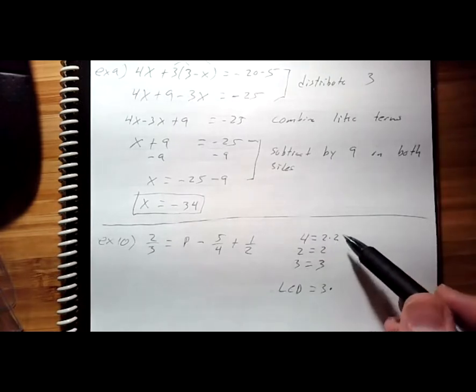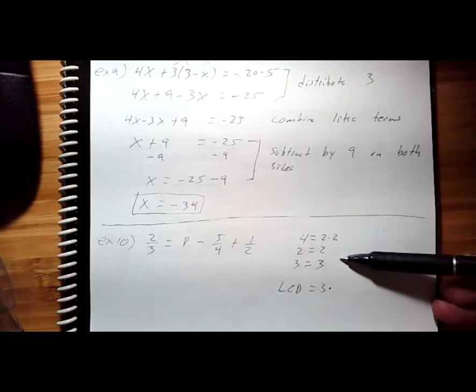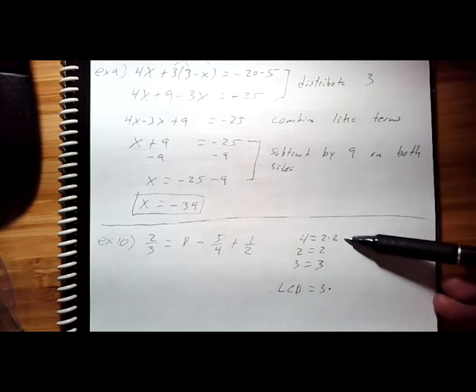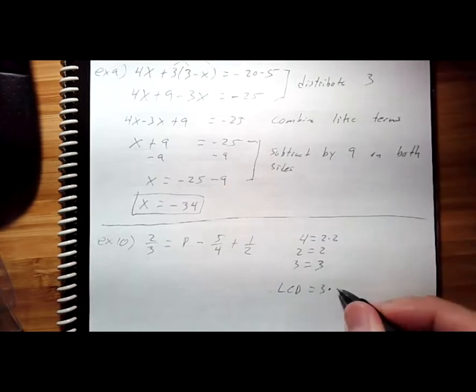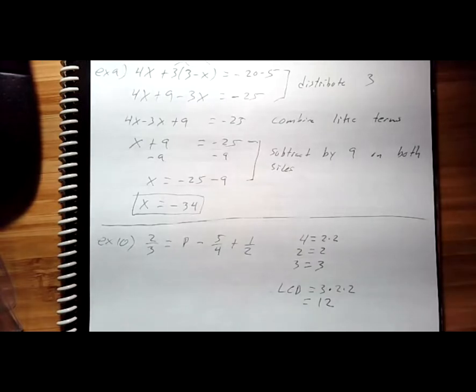So we got to count the most number of 2s that appear. So here we have 2 2s, 1 2, and 0 2s, right? And so we pick the one with the most number. That's going to have 2 2s. So 3 times 2 is 6, times 2 is 12. Does that make sense on how we find the LCD? Yes, sir.